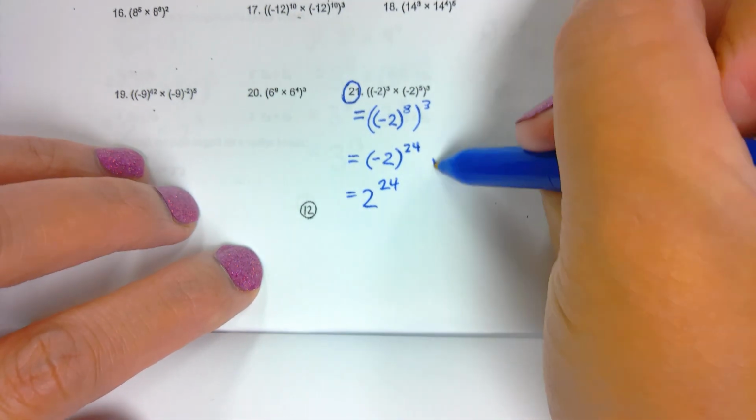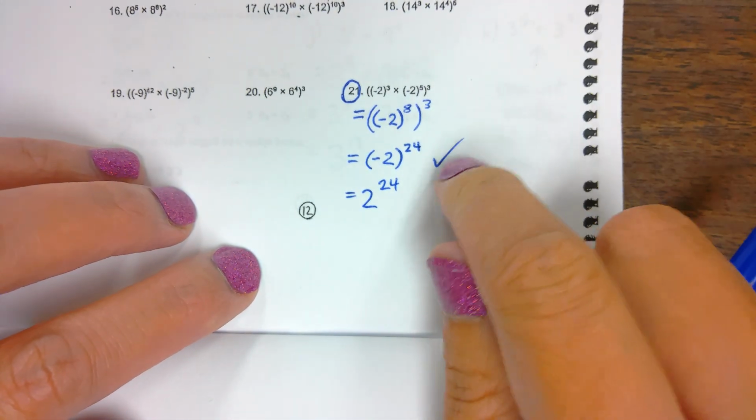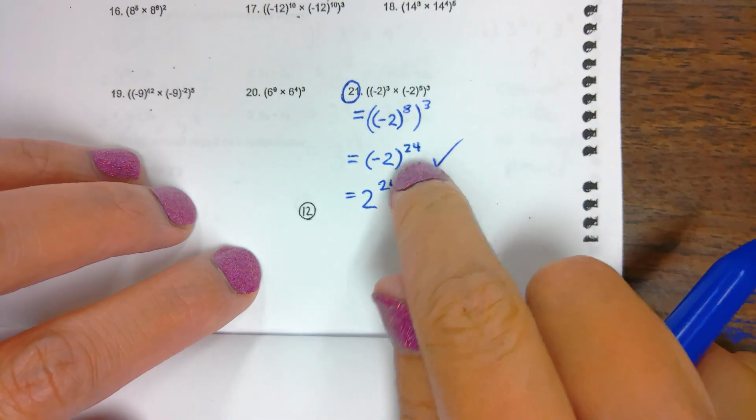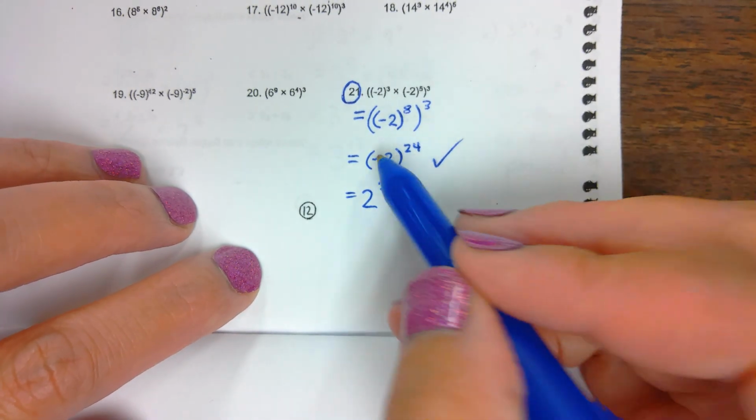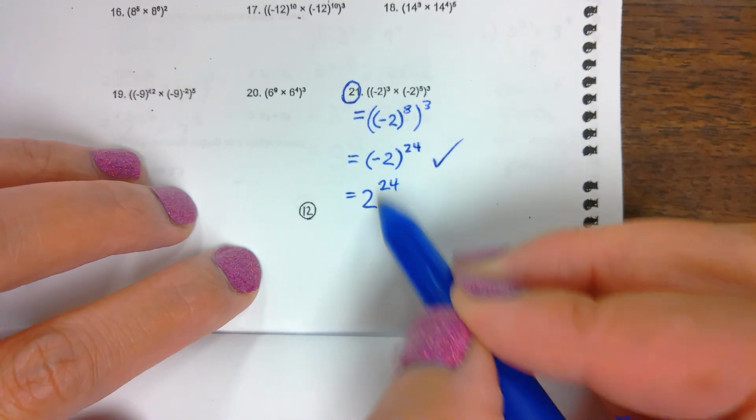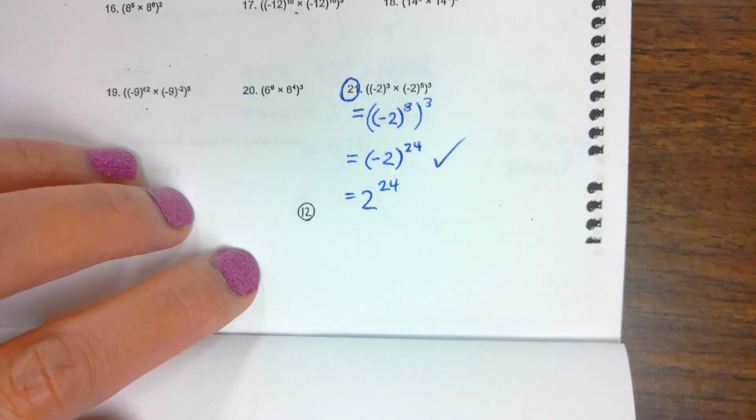But if you just leave it as this, it's perfectly fine. I'll take this as well. I just wanted to show you guys, if it's a negative base with an even exponent, it will always give you a positive answer. Okay.